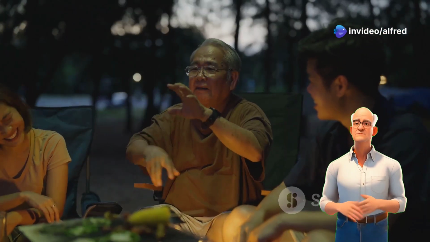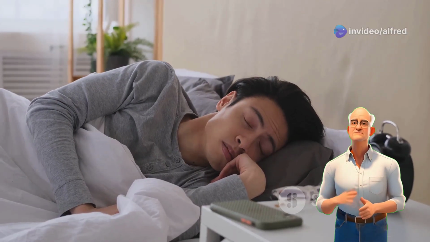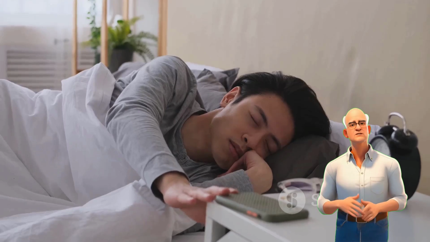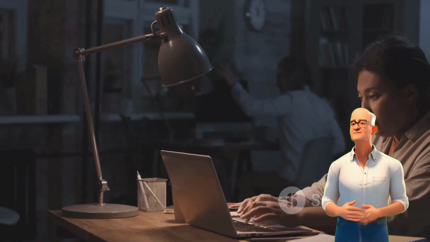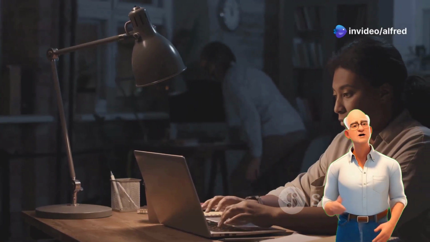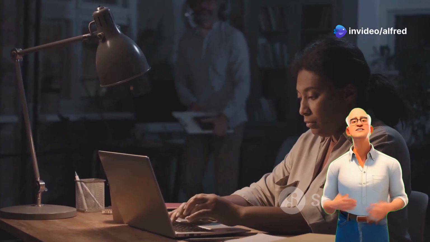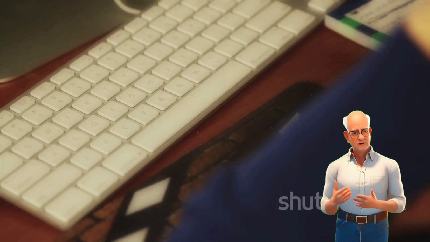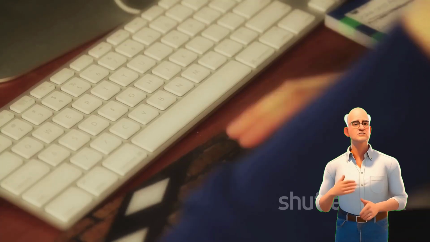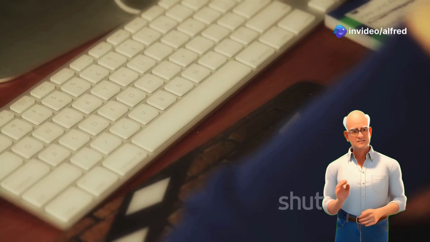Let's say you want to tell someone about your day yesterday. You might say, I woke up at 7 a.m. Past simple, a finished action. I was working from 9 a.m. to 5 p.m. Past continuous, an action that lasted for a period of time. See the difference? The past continuous emphasizes the ongoing nature of the work. The past continuous helps us understand that working was an ongoing action that took up a chunk of your day. It shows that the action was in progress during a specific time frame.